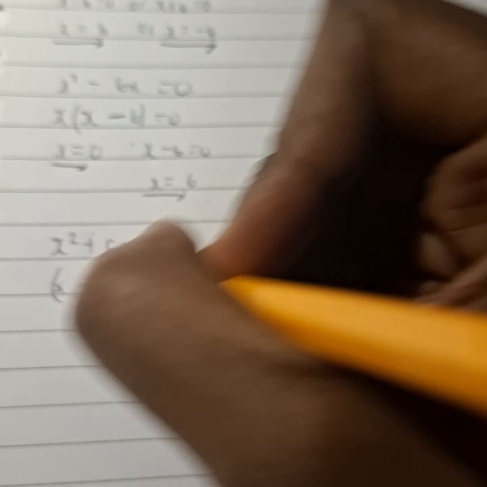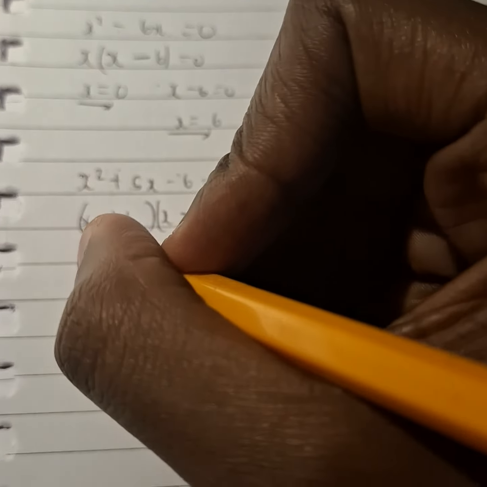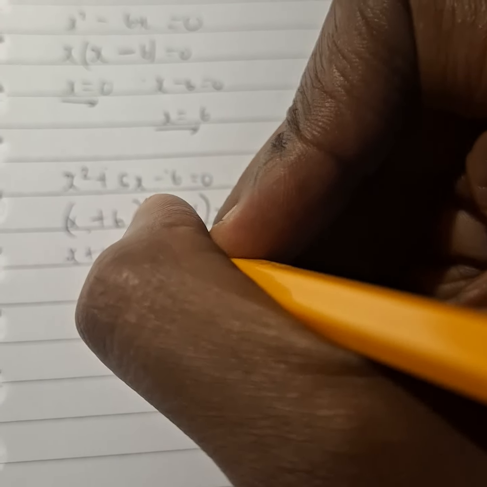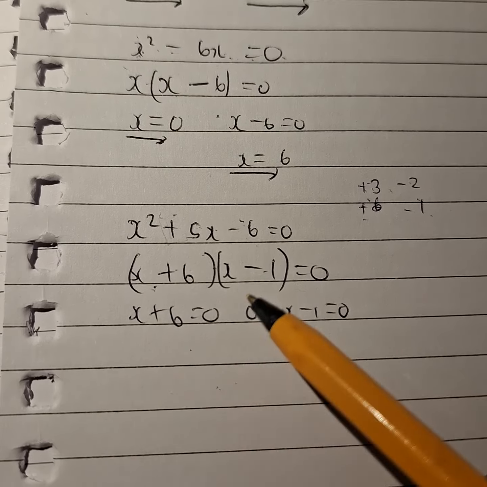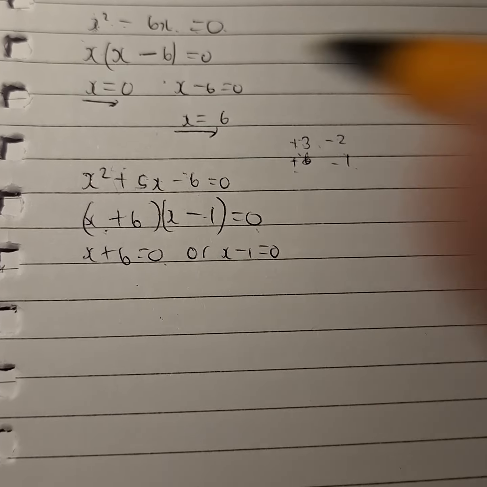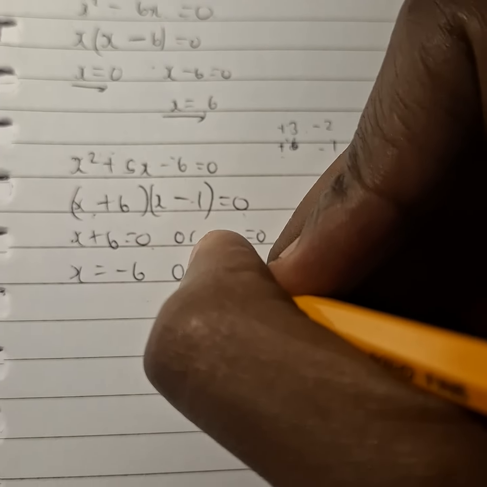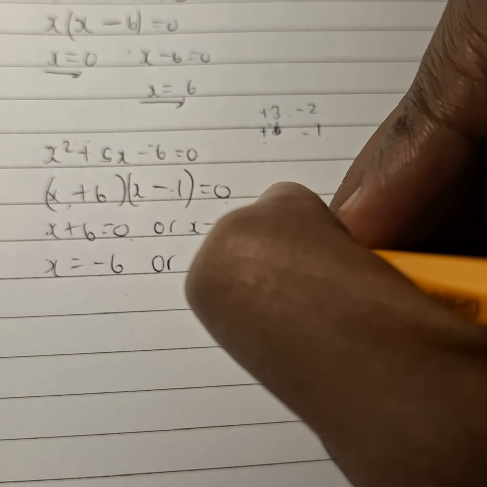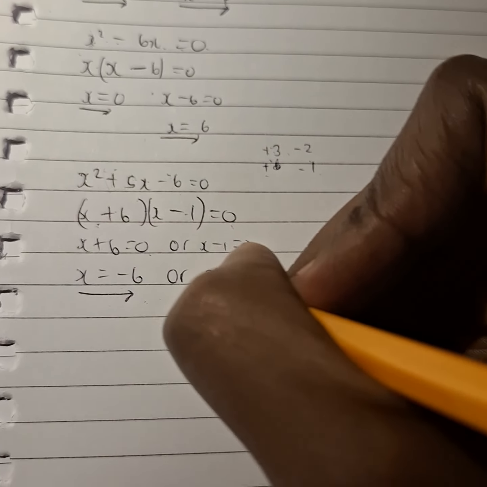So that means we have +6 and minus 1. Then, of course, the x squared will be made by multiplying x together, equal to 0. Then we apply what we know as the zero factor law. In other words, we take this factor equate to 0, take that factor equate to 0, and then we find each respective root. x is equal to -6, x is equal to 1, and that's about as much as we know.